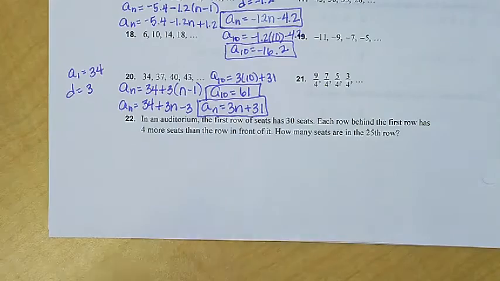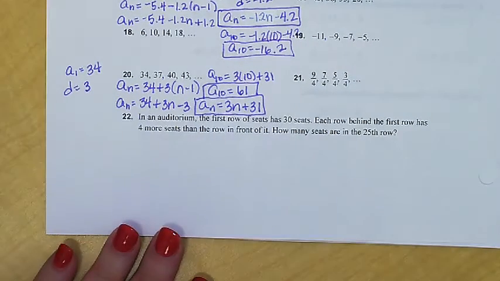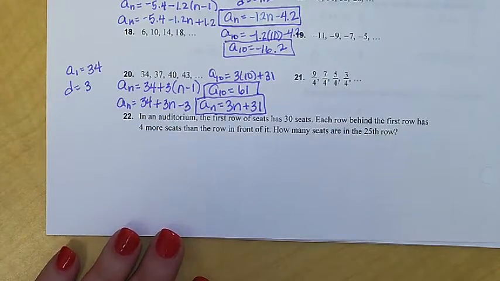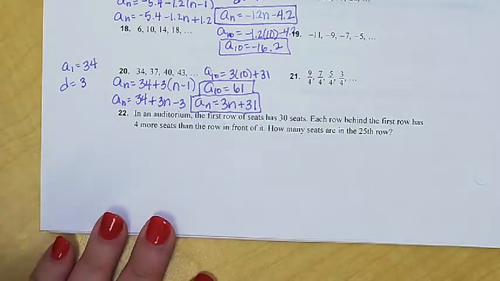All right, let's finish off with this word problem. It says in an auditorium, the first row of seats has 30 seats. Each row behind the first row has 4 more seats than the row in front of it. So how many seats are in the 25th row? So let's talk about that.